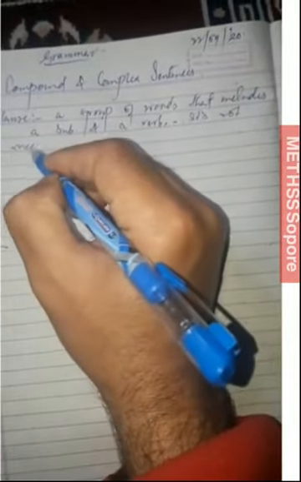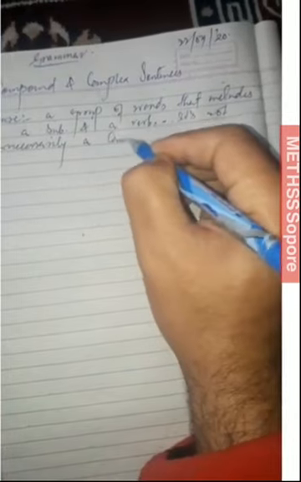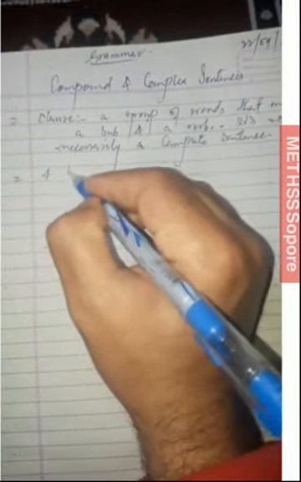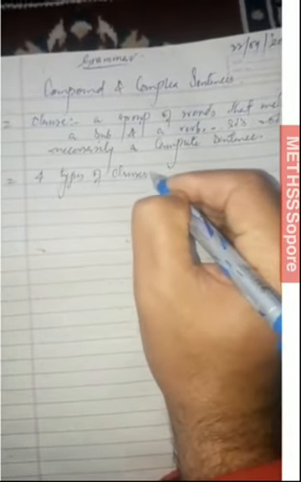But it is not necessarily a complete sentence. At times it can be a complete sentence, at times not. That is why we have divided clauses into 4 types. You know them very well.